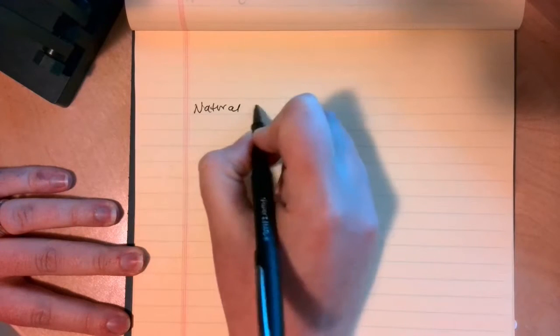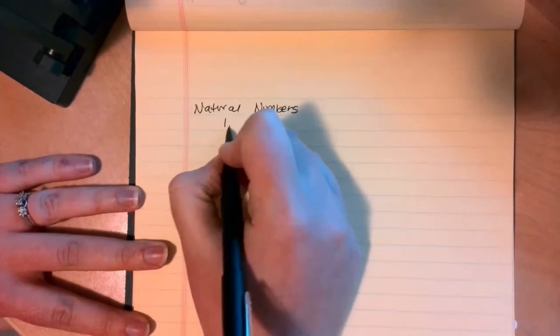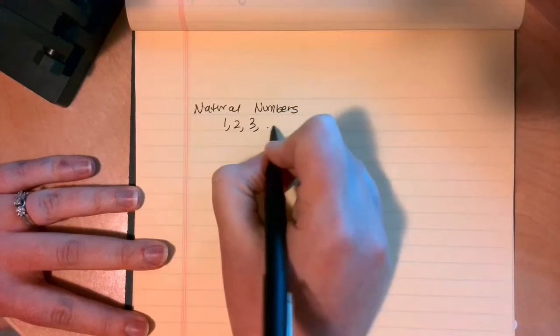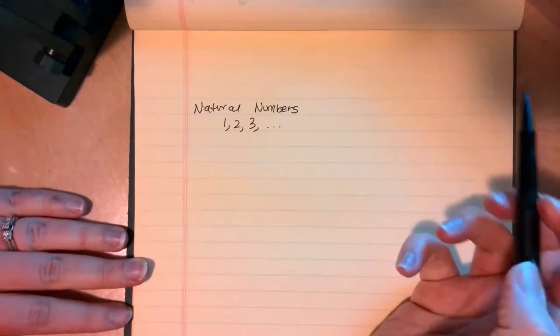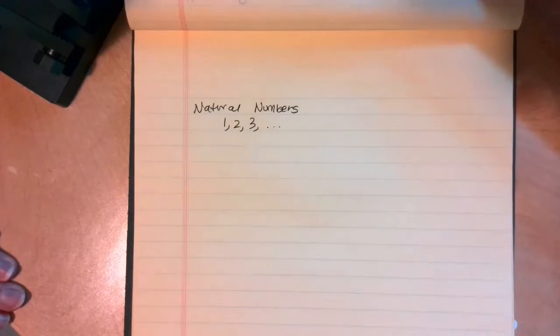Okay, so today we're in chapter 6, numerations and number theory. We're doing section 6.5 on prime numbers. Number theory is a mathematical discipline that's based on the natural numbers. Natural numbers are 1, 2, 3, and they just keep going all the way up to infinity. These are our counting numbers. They're the numbers that we start with when we count.